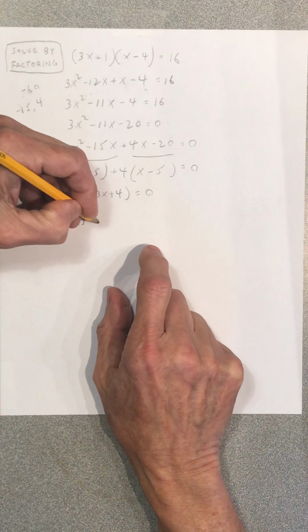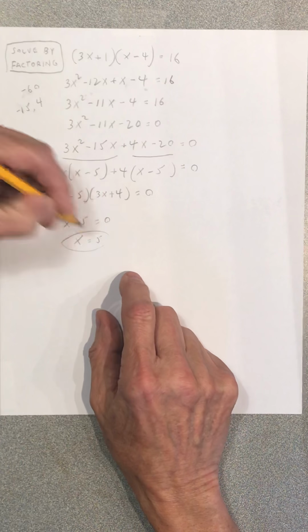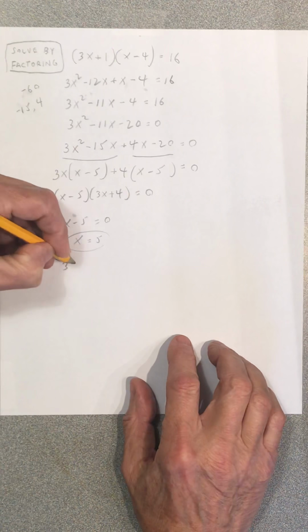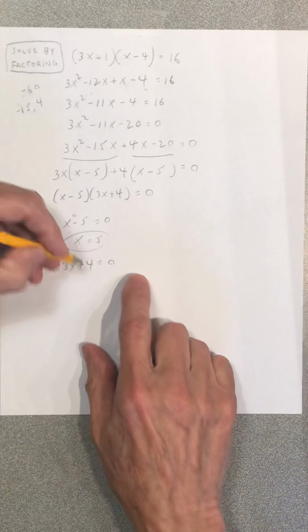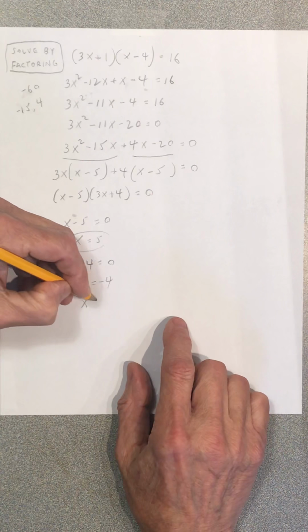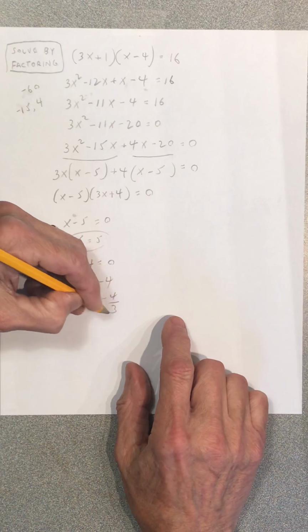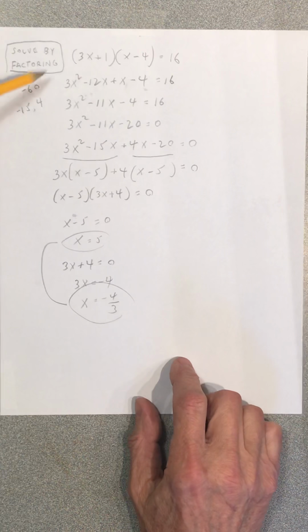When does x minus 5 equal 0? Add 5 to both sides. There's one solution. When does 3x plus 4 equal 0? Take away 4, divide by 3, negative 4/3. There's your other solution. So these are the two solutions to this quadratic equation.